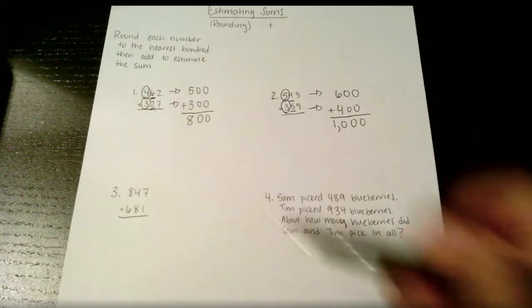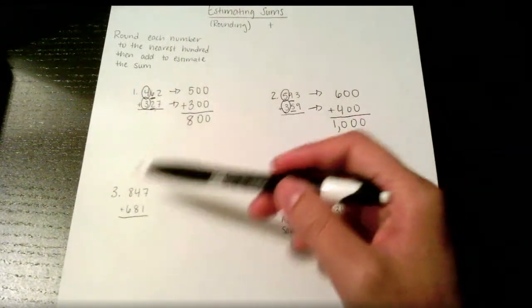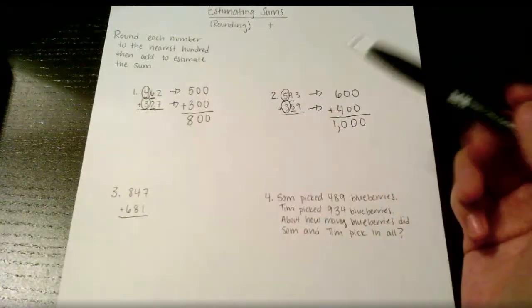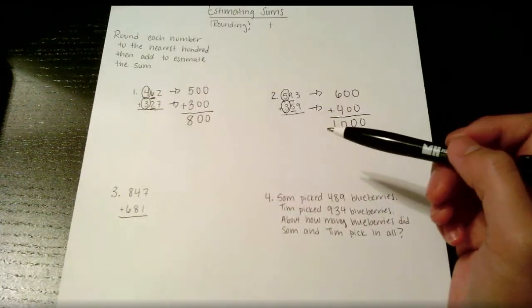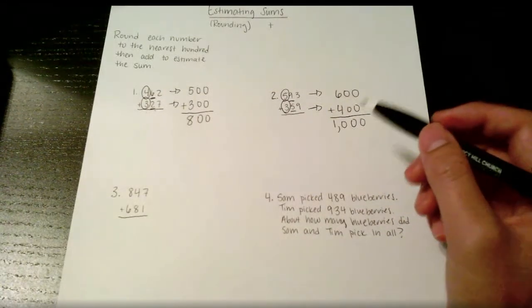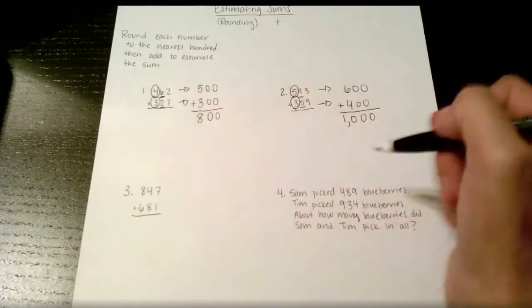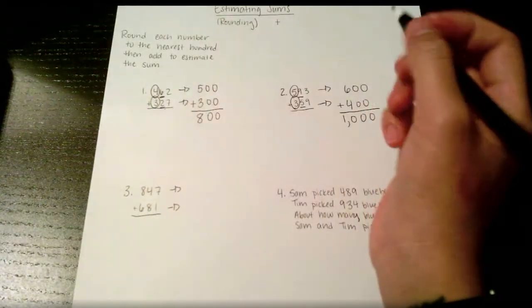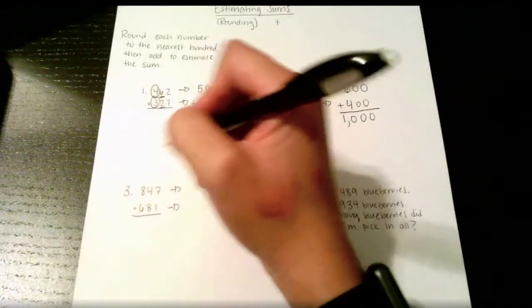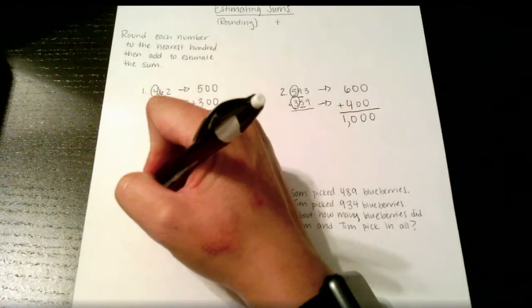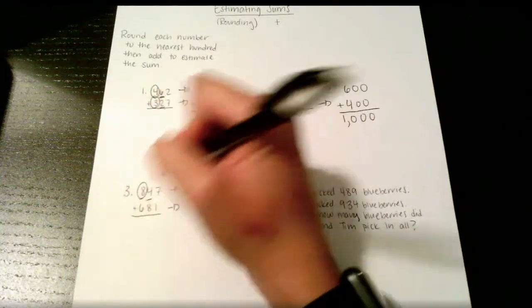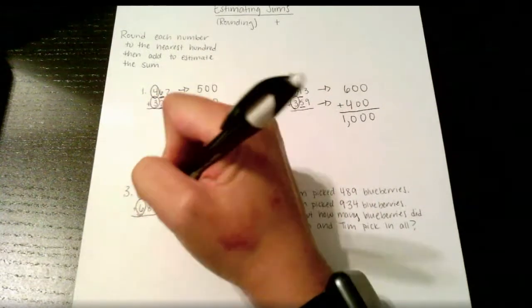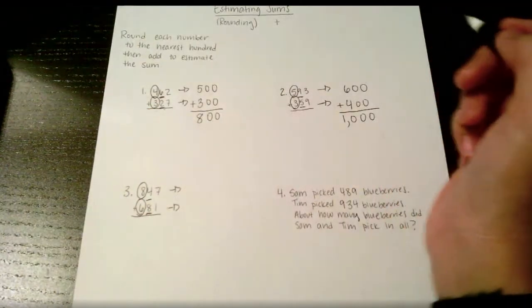So, if you would like to pause and try number 3 on a separate sheet of paper, you can, and then check back in with me, or you can continue watching. So we're going to do the same thing we've been doing. We're going to draw our arrows first to let us know that we are rounding, and we're still rounding to the hundreds. So I'm going to circle my hundreds, underline my tens, circle my hundreds, and underline my tens.